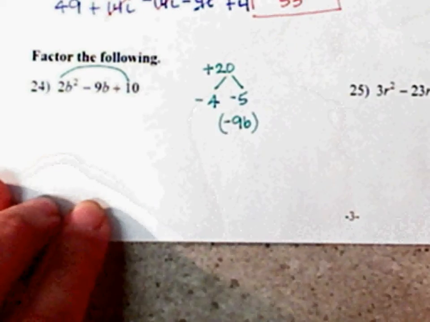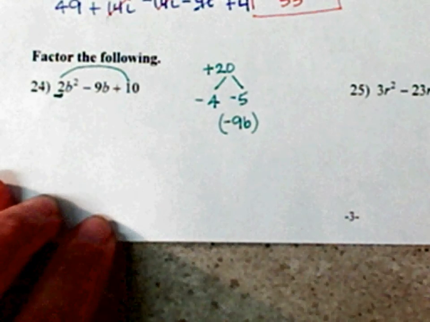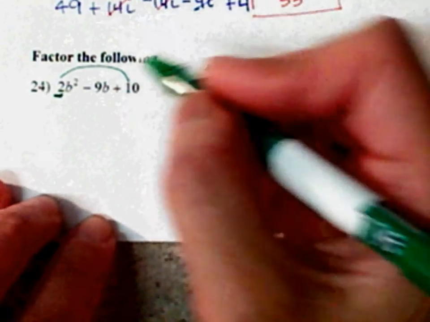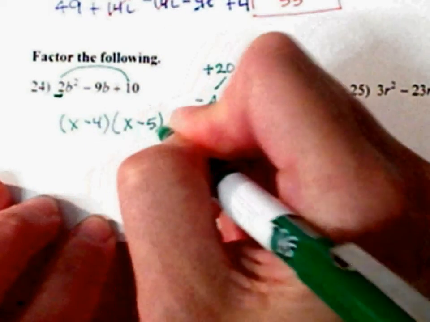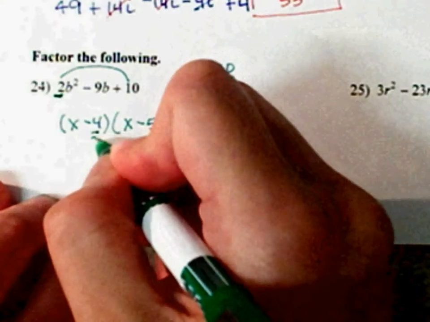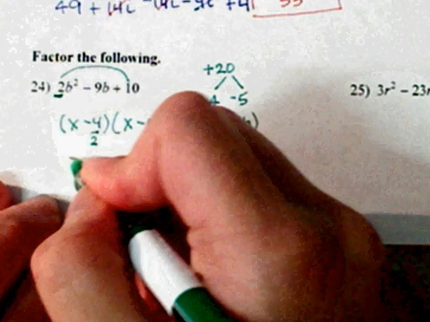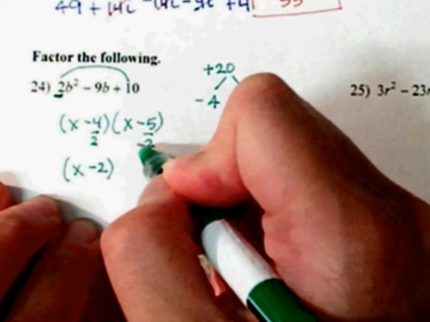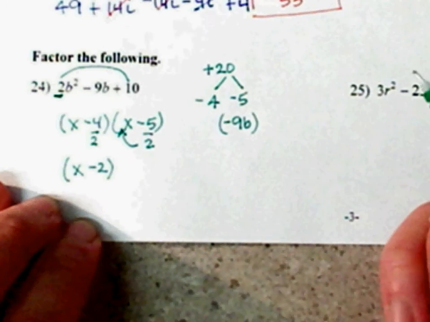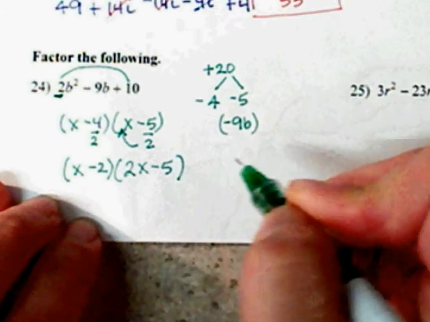Keep in mind, your a is a 2. That's going to come into play later. Okay? So you got x minus 4, x minus 5. Divide each one of your numbers by a. So now you have x minus 2. Notice you can't simplify this anymore, so we're going to move the 2 from the bottom up. And so now you have 2x minus 5. And there you have it factored.